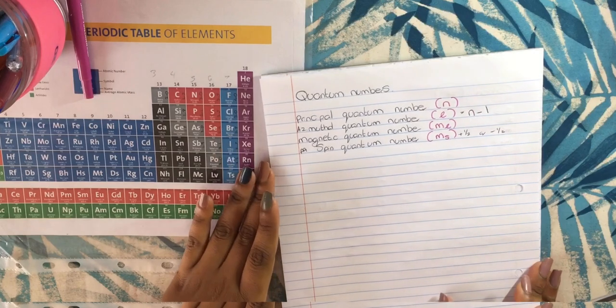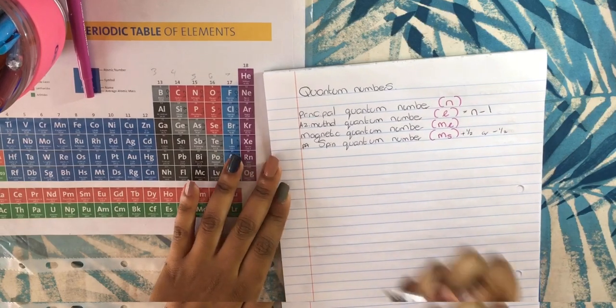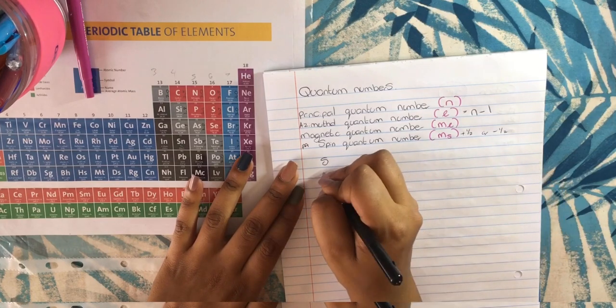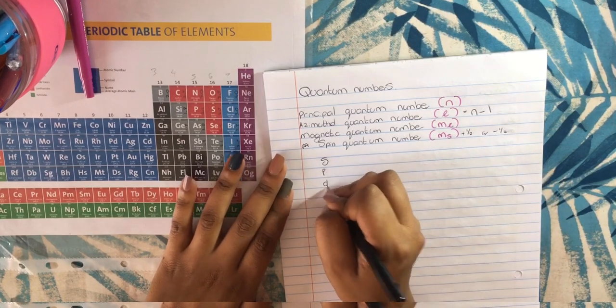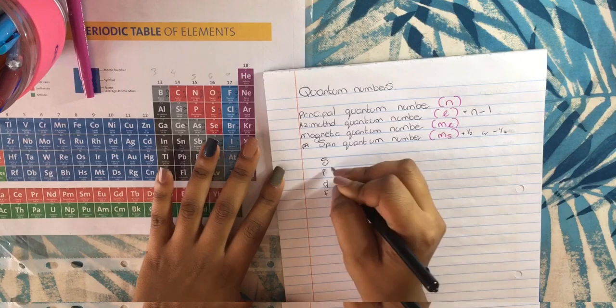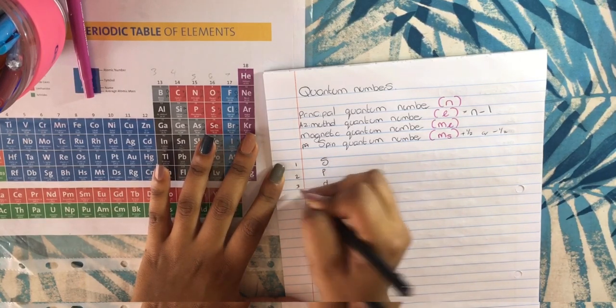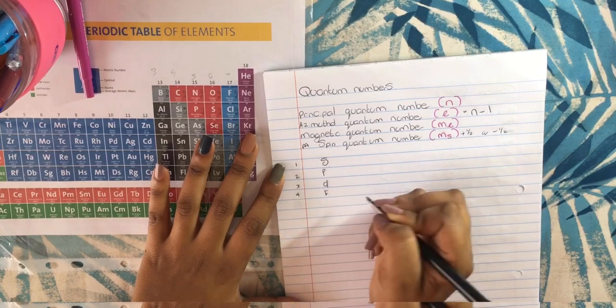So with our quantum numbers, we know that we have an s orbital, a p orbital, a d orbital, and an f orbital. The s orbital is first level, second level p, third level is d, and fourth level is f.